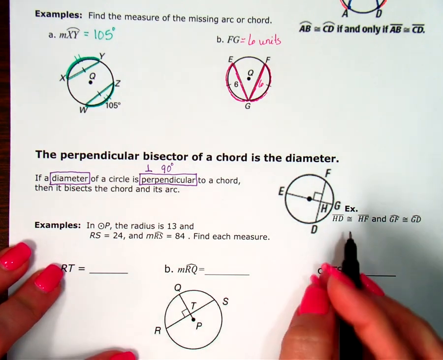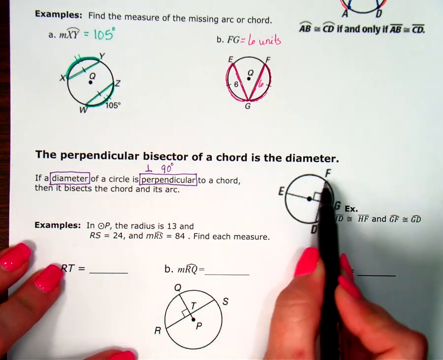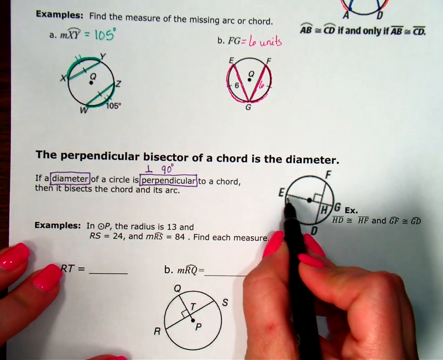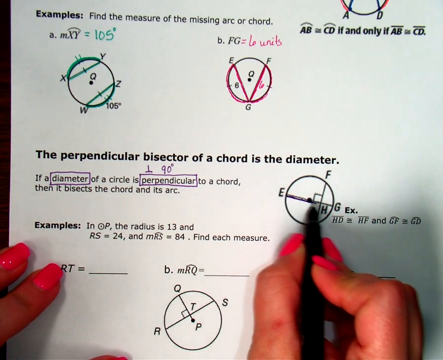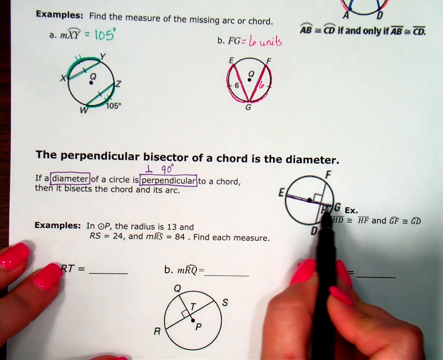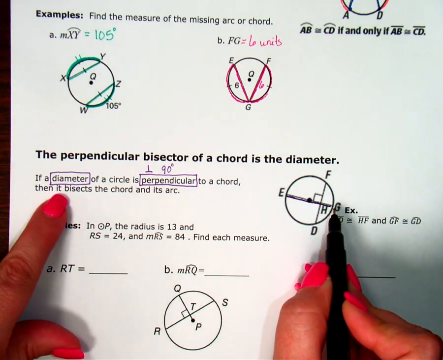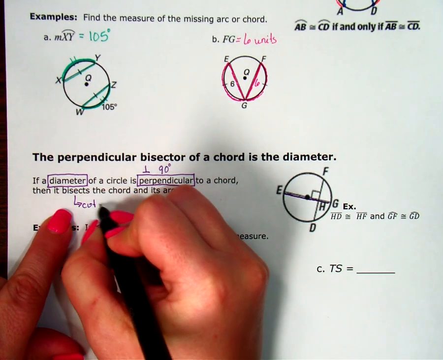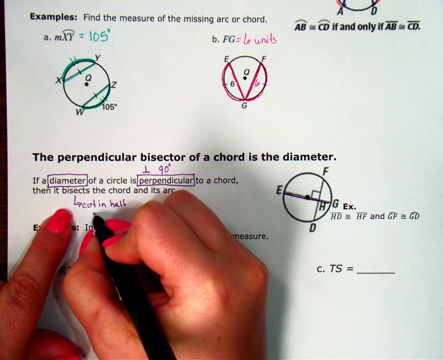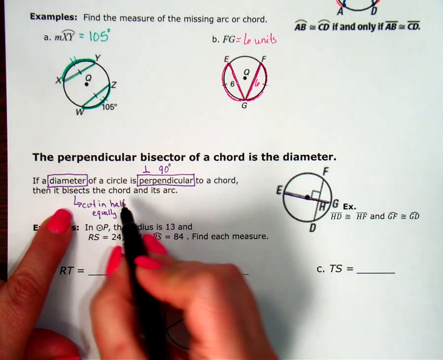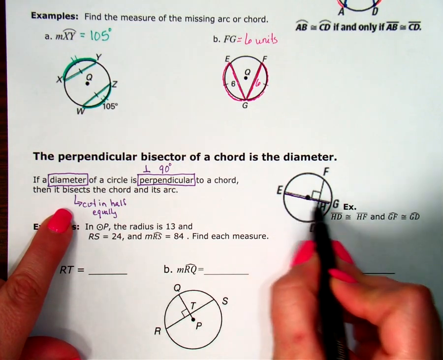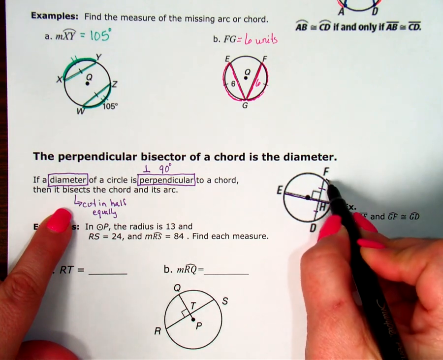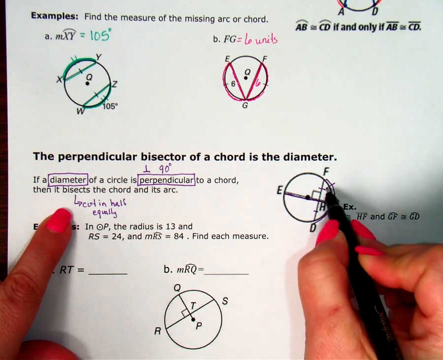Okay, so when I look at EG and FD, those are both chords, but the one that goes through the center is my diameter. So EG is the diameter, which means the diameter is bisecting, cutting in half equally, both the chord and the arc. The diameter divides the chord into equal pieces, and it divides the intercepted arc of that chord into equal pieces.